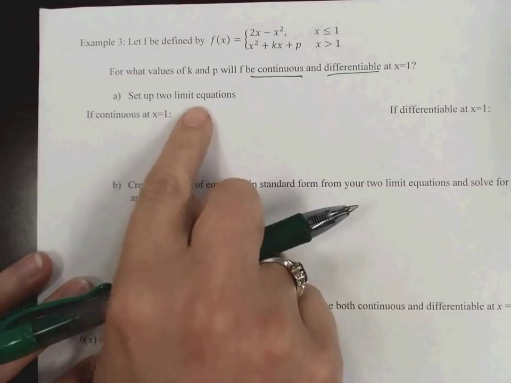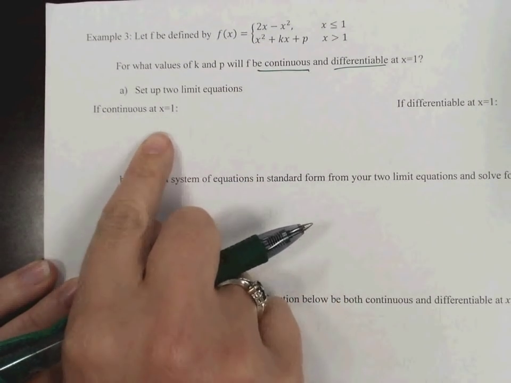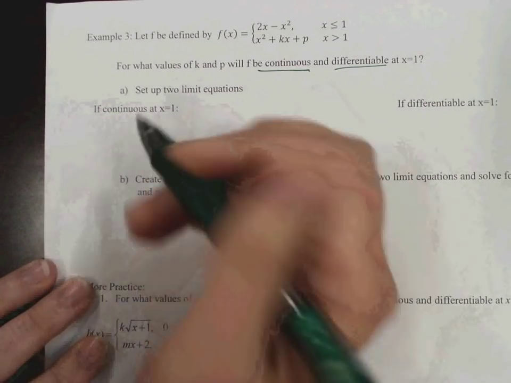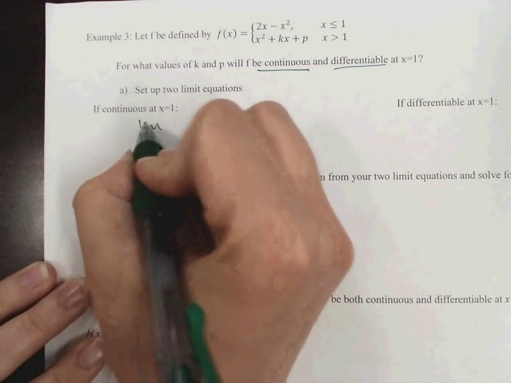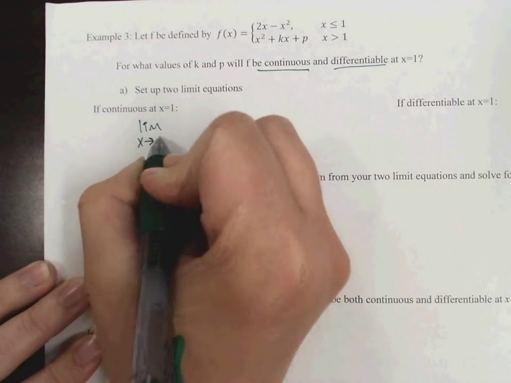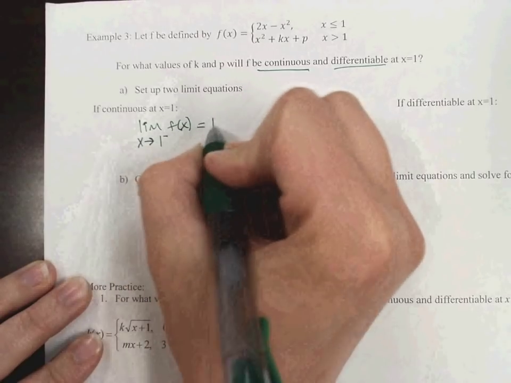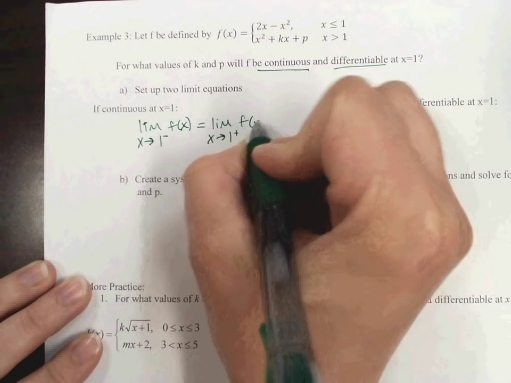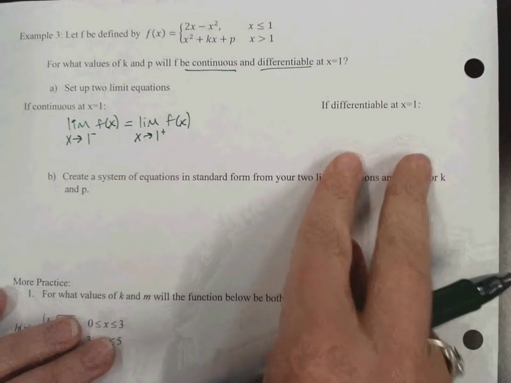We're looking for where it's continuous and where the function is differentiable. So we're going to set up two limit equations. The first is the limit equation we get if the function is continuous at x equals 1. If a function is continuous at x equals 1, we know that the limit as x approaches 1 from the left of the function must be equal to the limit as x approaches 1 from the right of the function.